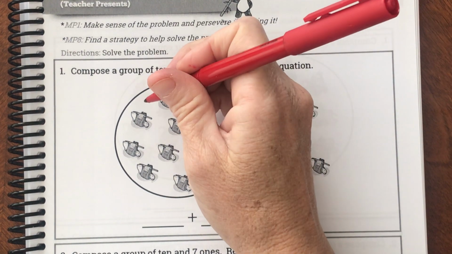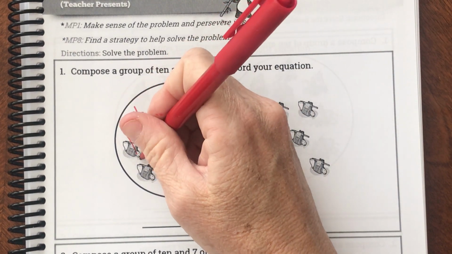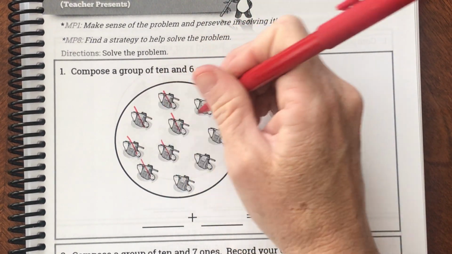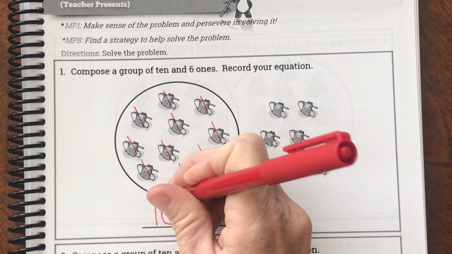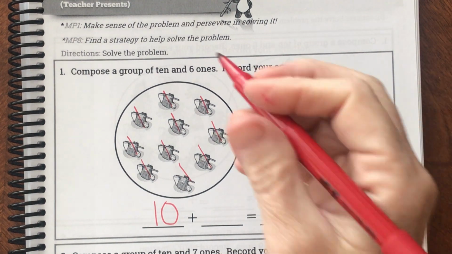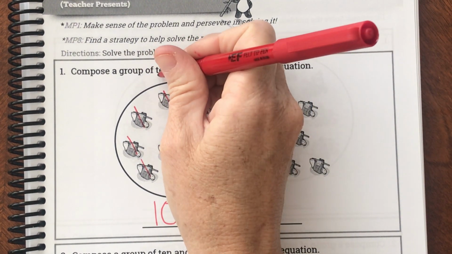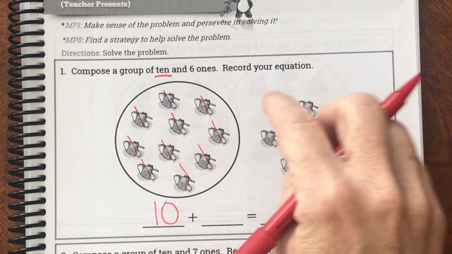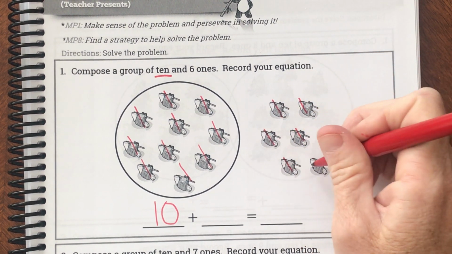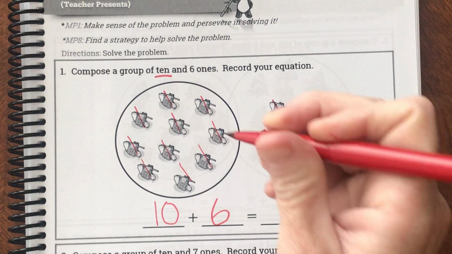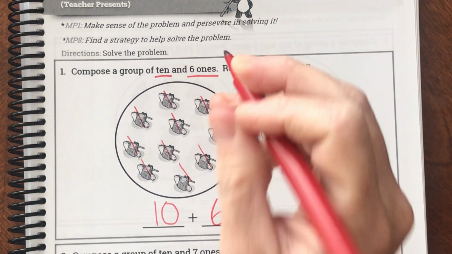I might still count them just to make sure. 1, 2, 3, 4, 5, 6, 7, 8, 9, 10. So I have 10 in my group. And then here's my 6 ones. 1, 2, 3, 4, 5, 6. So there's my 6 ones.